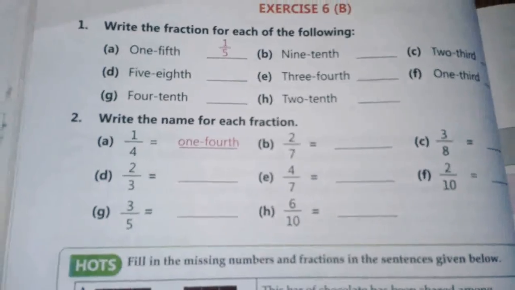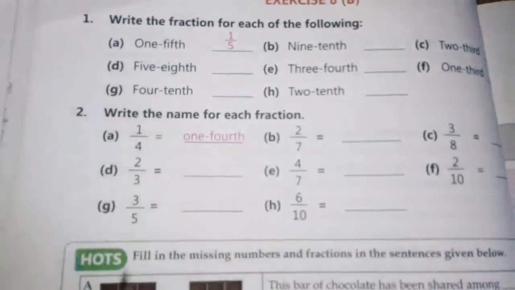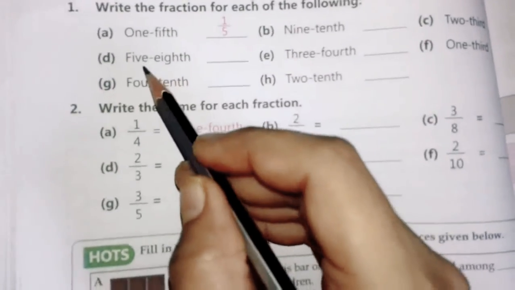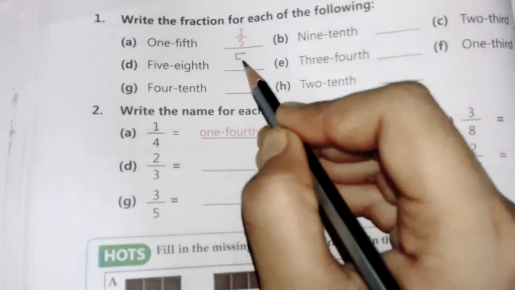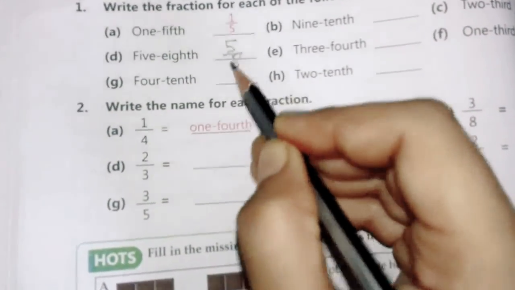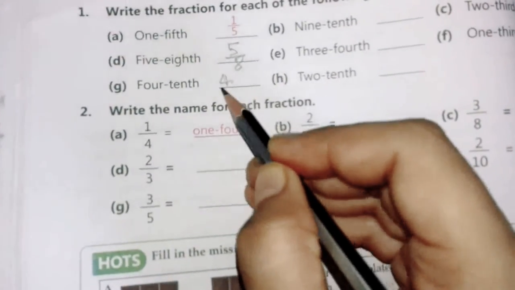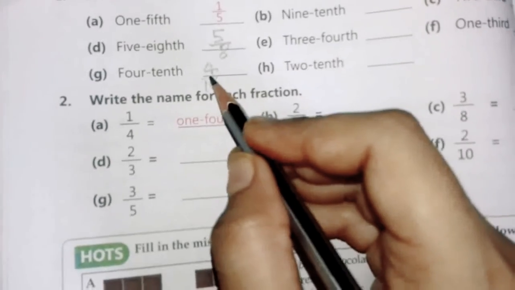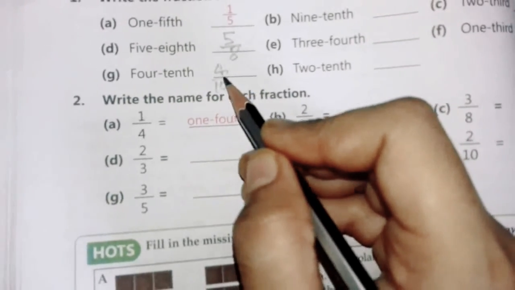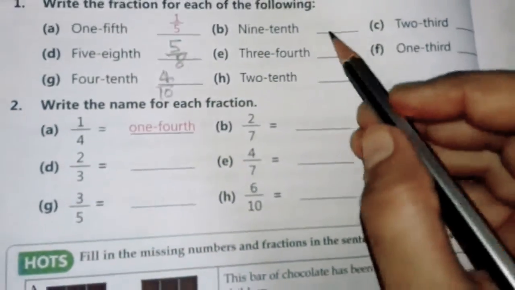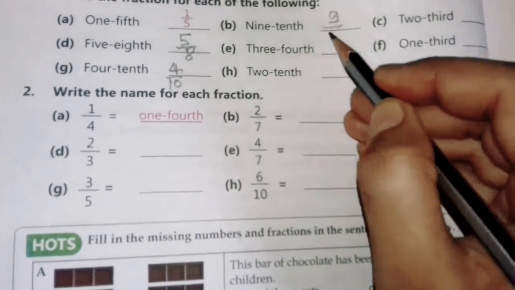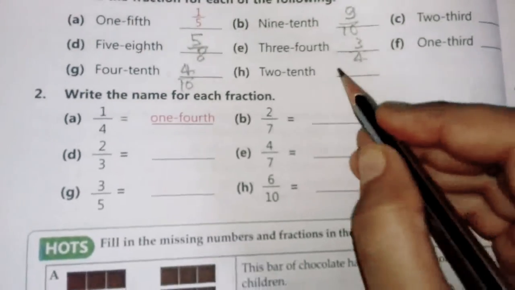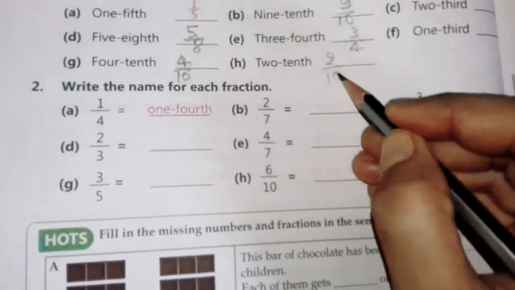Exercise 6b, write the fraction for each of the following. Here what fraction shows 5/8. 5/8 as fraction 5 by 8. 4/10, 4 by 10. Okay, and you can also write in least terms 2 by 5. Just 9/10, 9 by 10. 3 by 4, 3/4. 2/10, 2 by 10th, and in least terms 1 by 5.